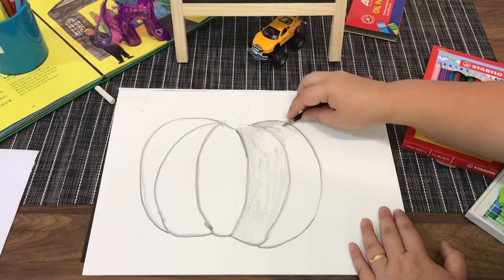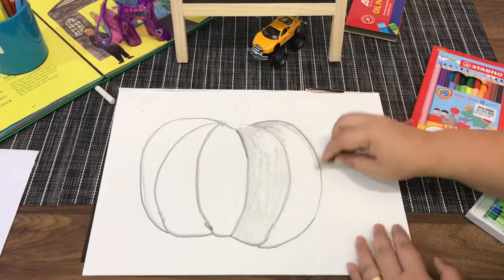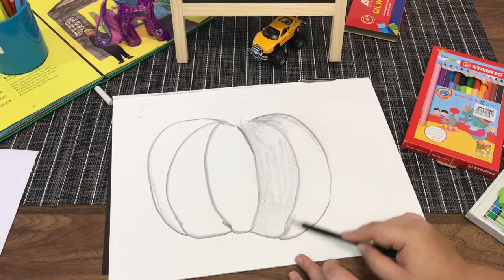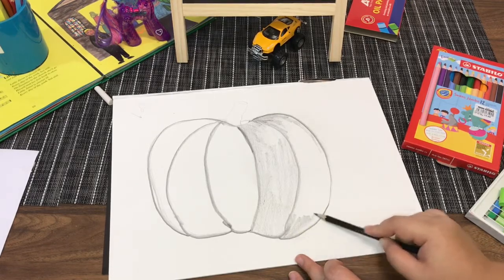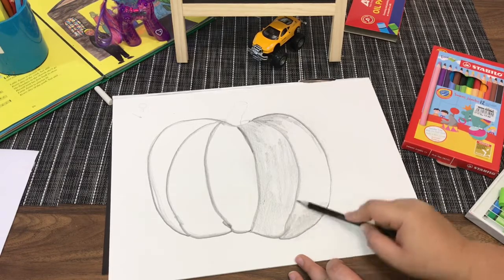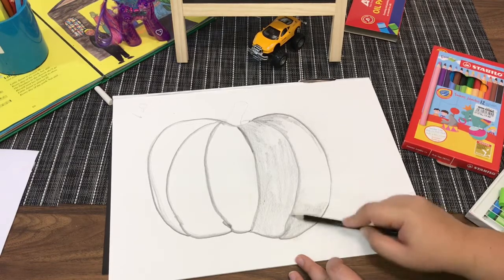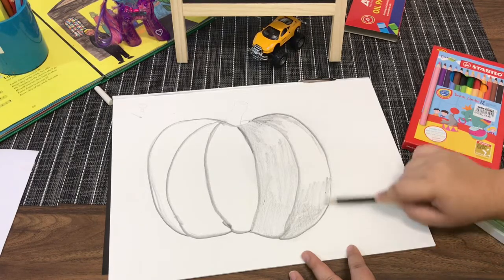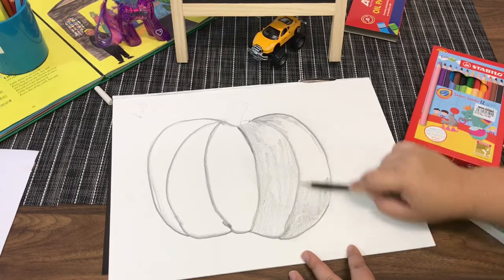Just leave some white part a bit over here, and then you shade it all the way down. This should be darker because this is at the back of the light. You cannot see anything, so it should be darker.